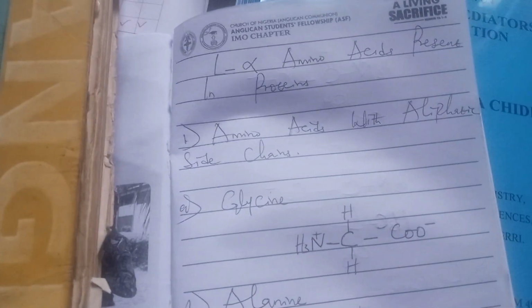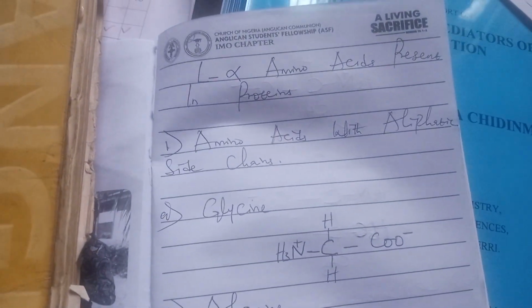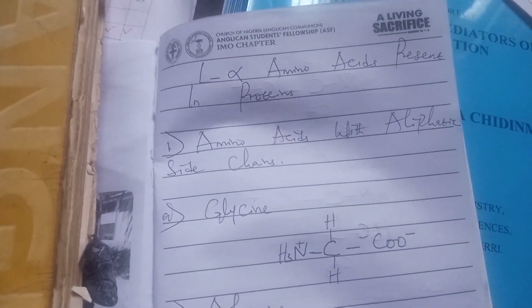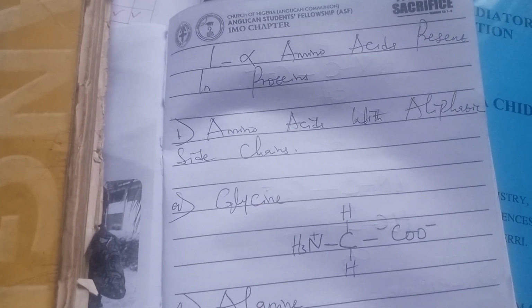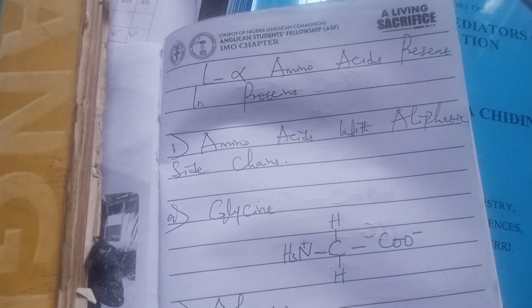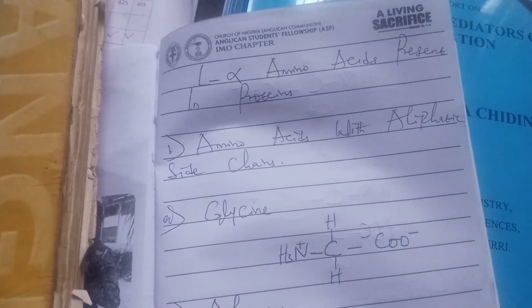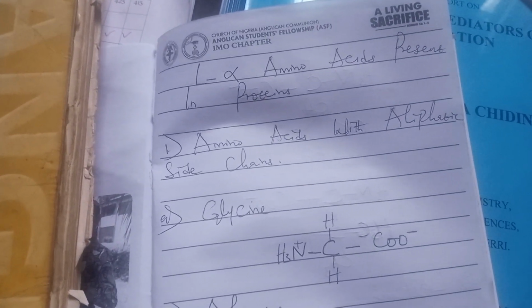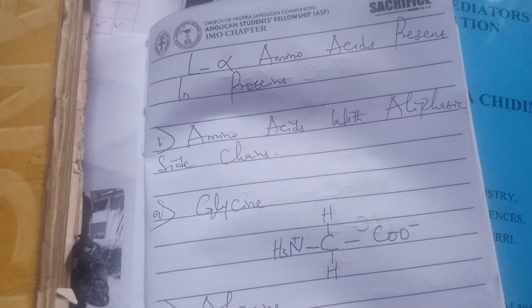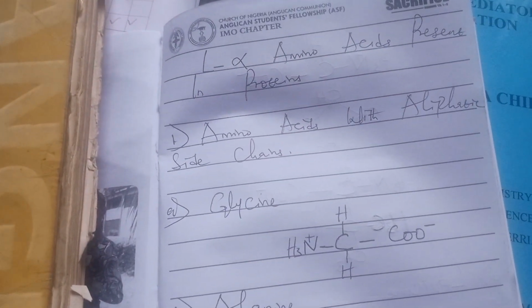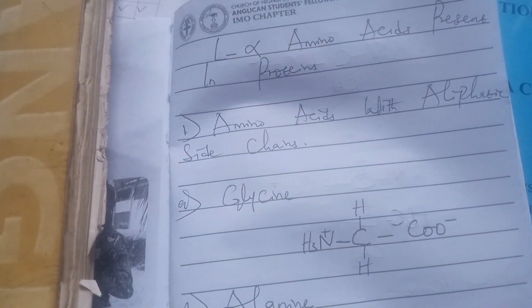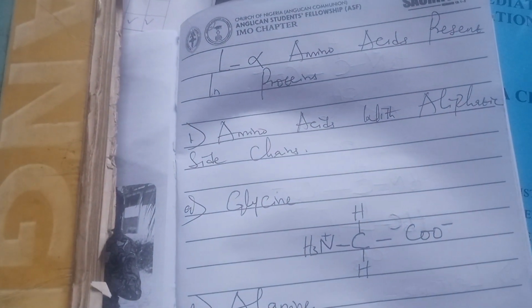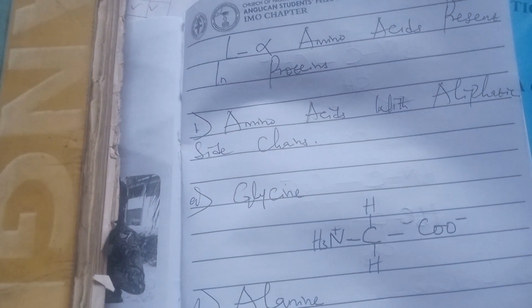So this is it. Now for the L-alpha amino acids present in proteins, I got my source from Harper's Illustrated Biochemistry, written by Robert K. Murray, Daryl Granner, Peter Mayes, and Victor Rodwell. These are the four persons that wrote the book I'm using to teach you the L-alpha amino acids today. Just have it in mind that there are 20 L-alpha amino acids that occur in nature.